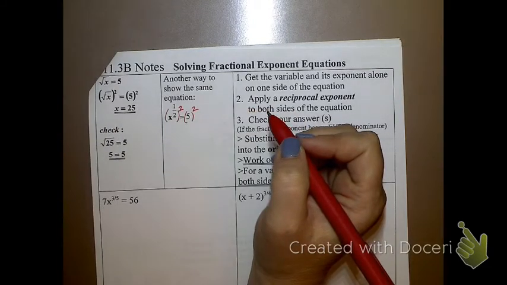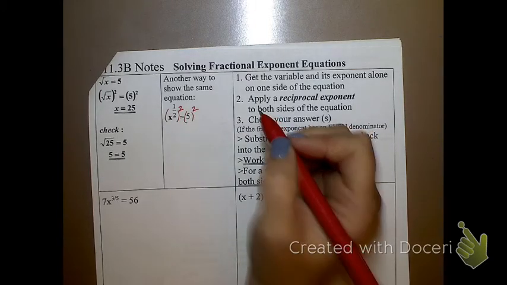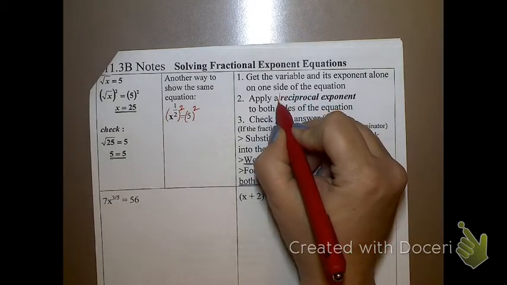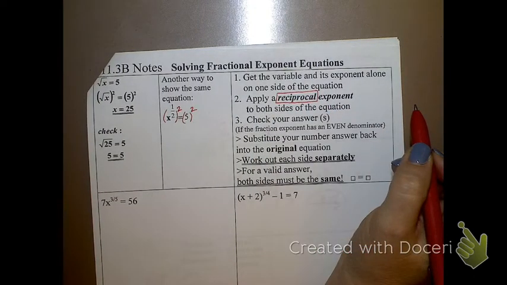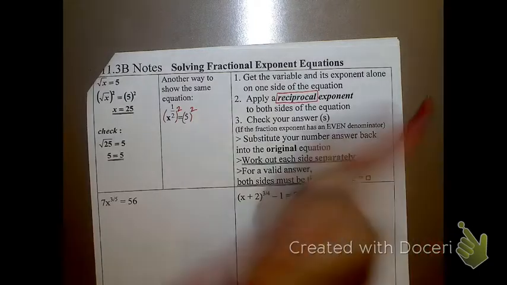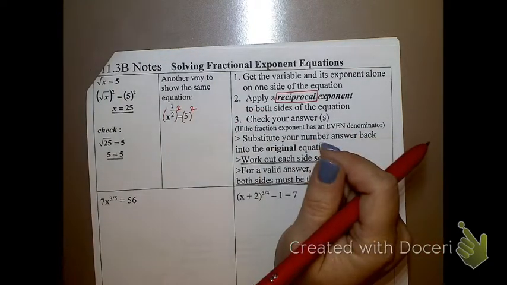Now, the reason why I raise it to the second power is that the power I need to raise it to is actually the reciprocal of the exponent. And with an exponent of 1/2, 2 happens to be the reciprocal.